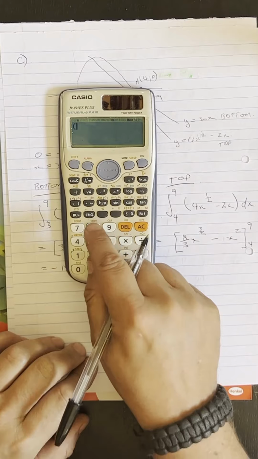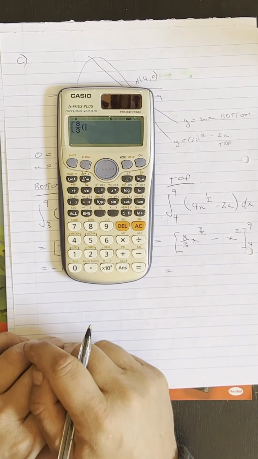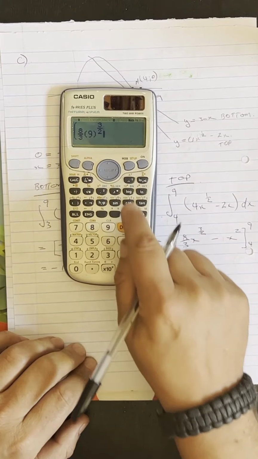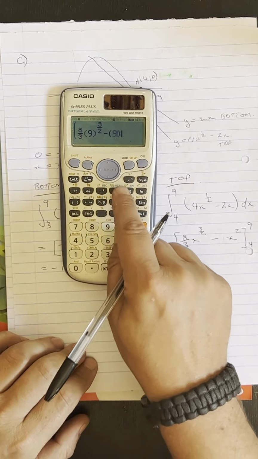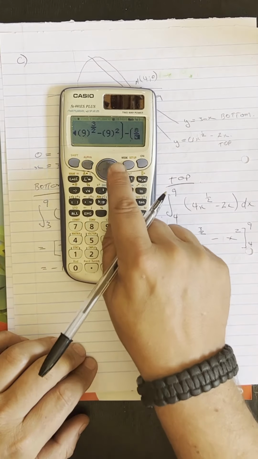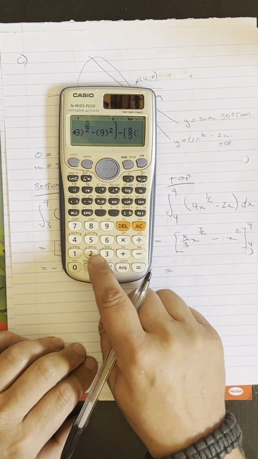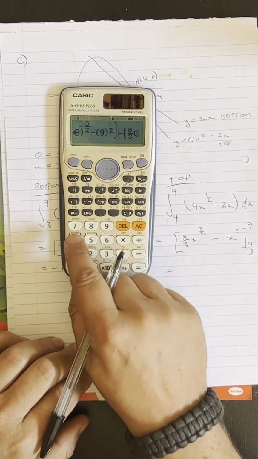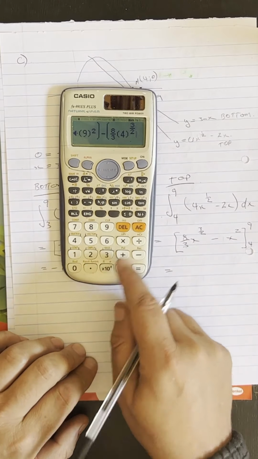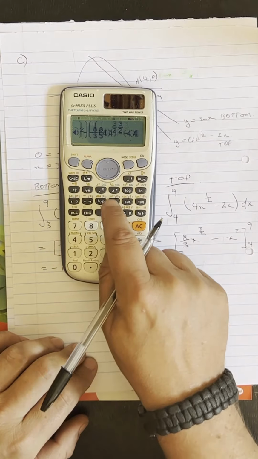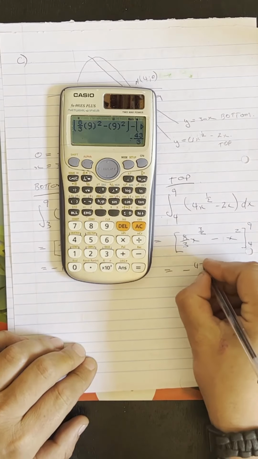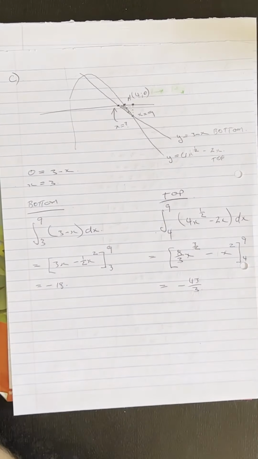We get 8 over 3 times 9 to the power of 3 over 2, minus 9 squared, and we subtract 8 over 3 times 4 to the power of 3 over 2, minus 4 squared. And we get minus 43 over 3 as the area for the top.